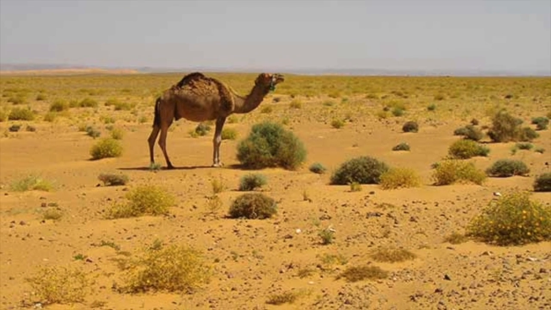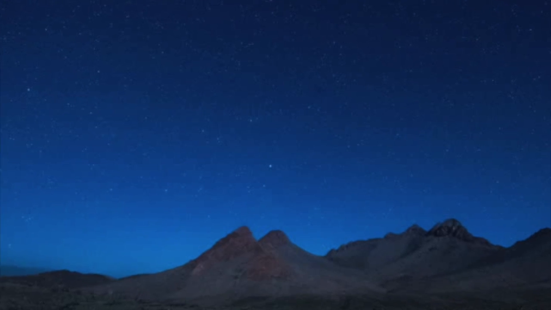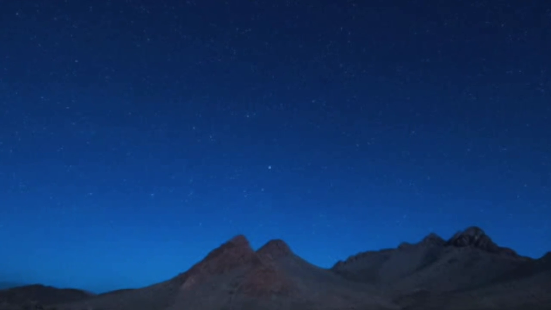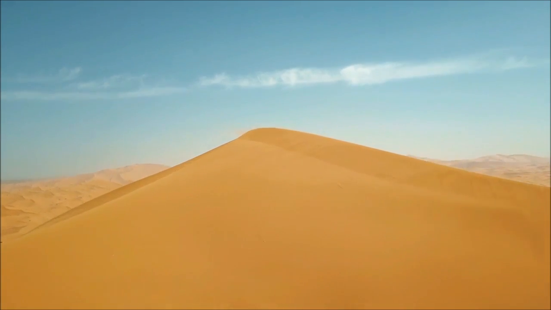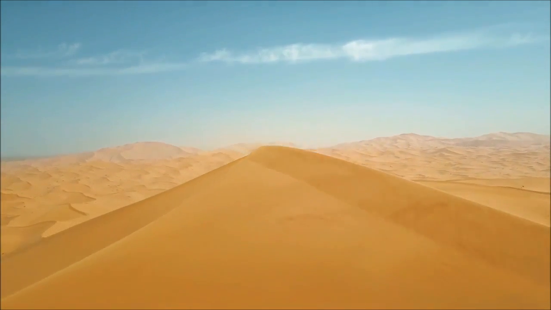The Sahara Desert has high temperatures during the day and low temperatures at night, with hardly any standing water due to higher evaporation than precipitation. Due to the lack of water, vegetation does not grow tall in the desert biome.